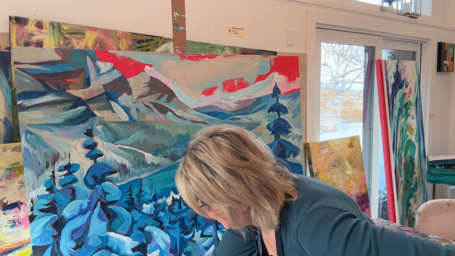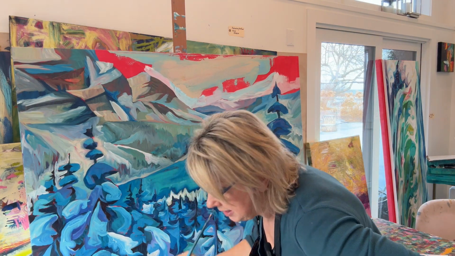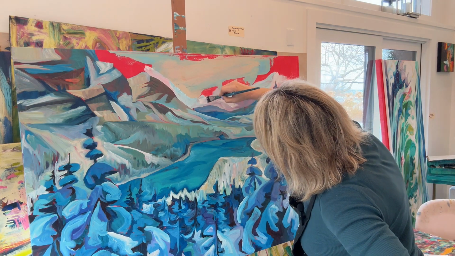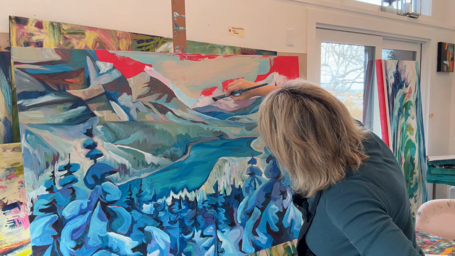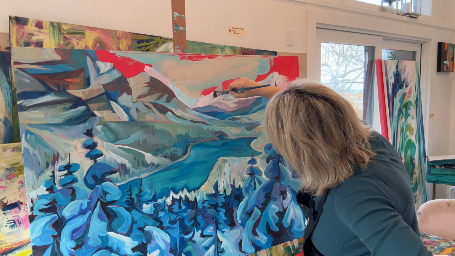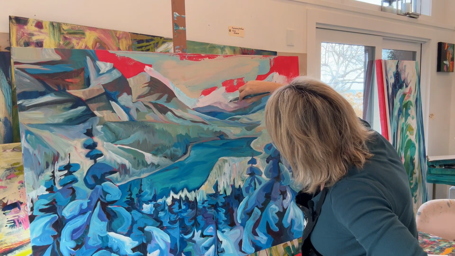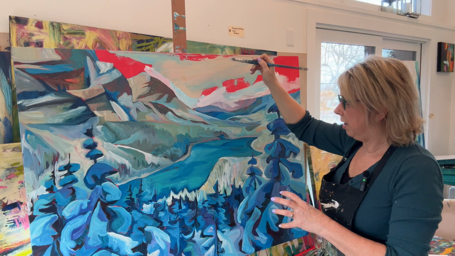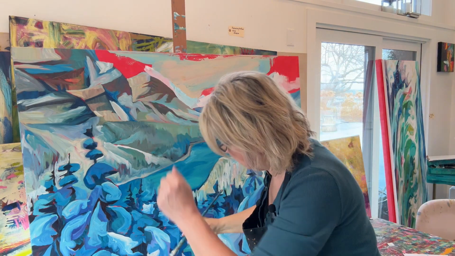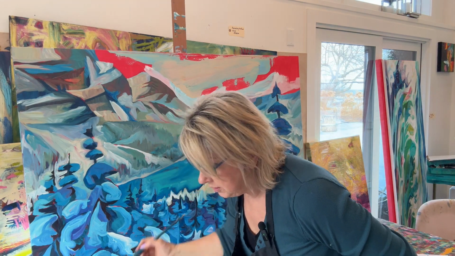Okay. So now I've got that close, tight, coming in to the positive shape of the mountain, and now I can kind of build out and color block the rest of that sky. Let me get up here and do this part.